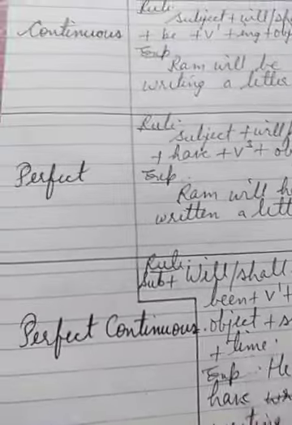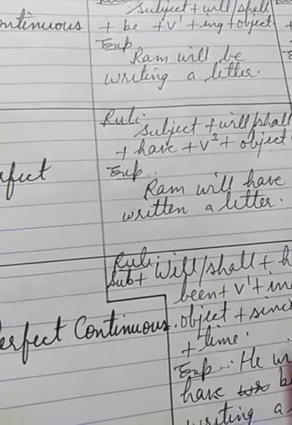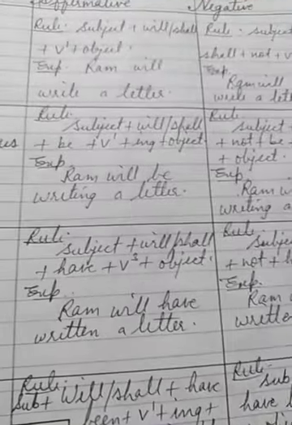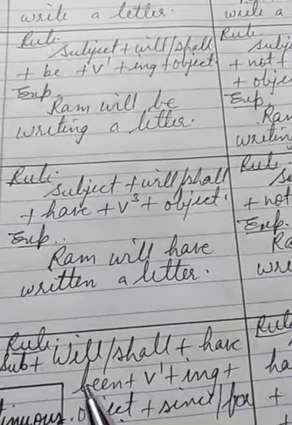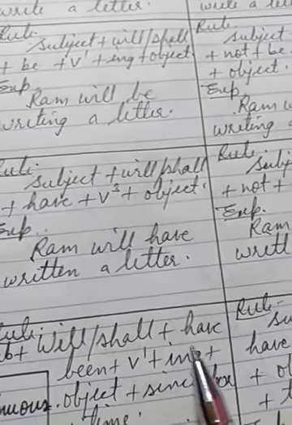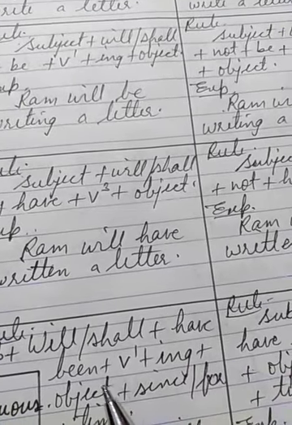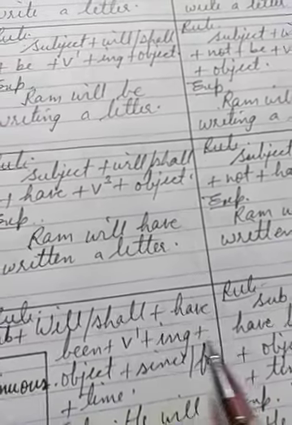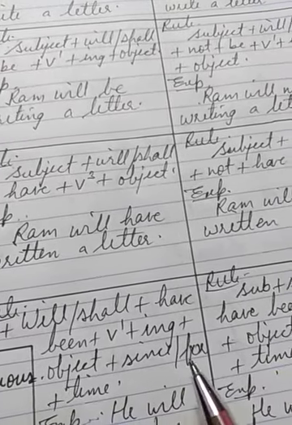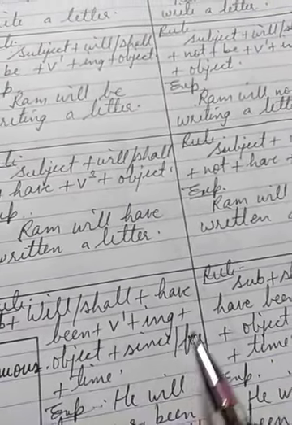Last one is perfect continuous tense, future perfect continuous tense. Now first of all we will discuss affirmative of this tense. Rule is subject plus will or shall plus have been plus verb first form plus ing plus object plus since or for plus time.